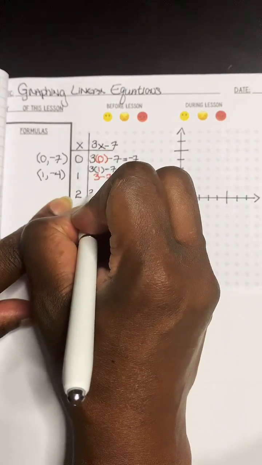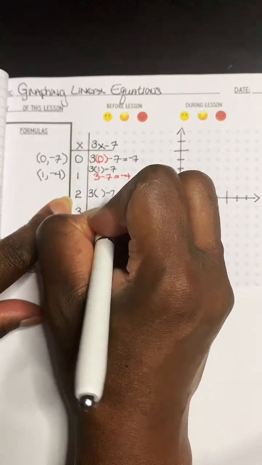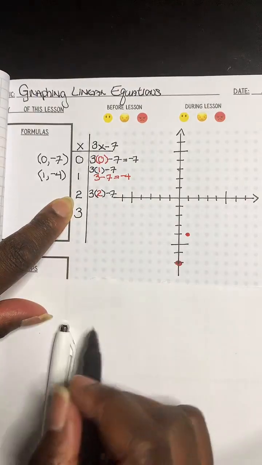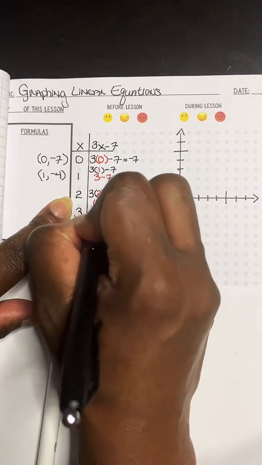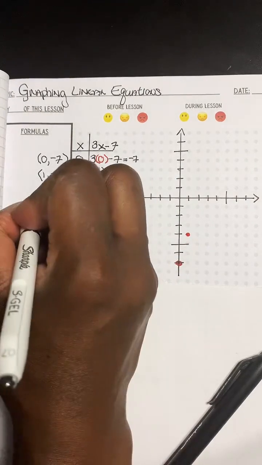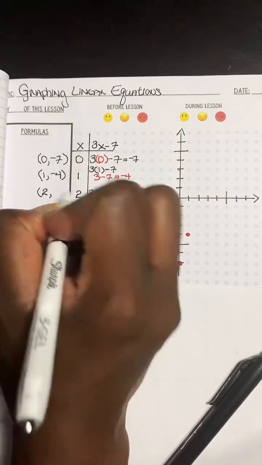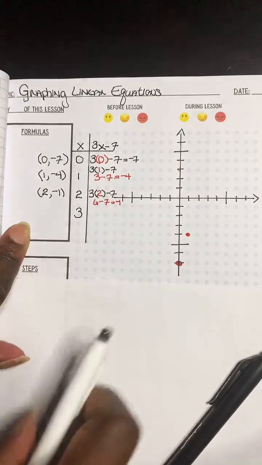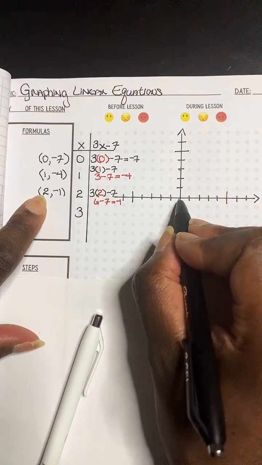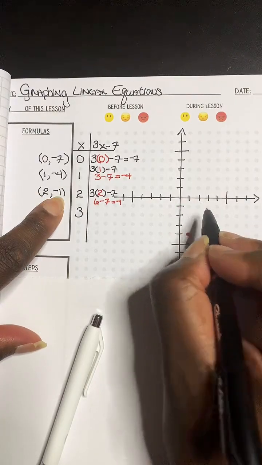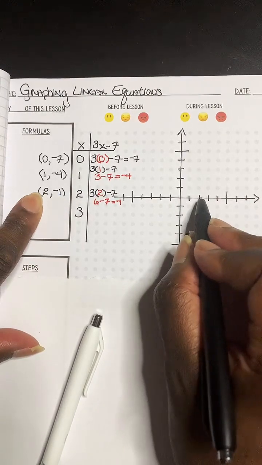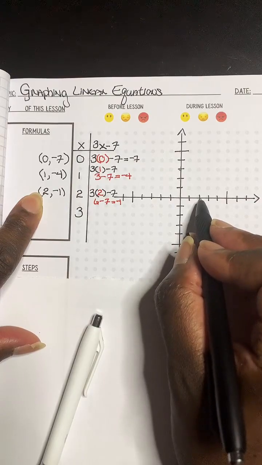Same thing over here. This time, instead of an x, we're going to put a 2. So 3 times 2 gives me 6. 6 minus 7 gives me a negative 1. So your ordered pair for the next point is going to be (2, -1). Starting here at the origin, I have to go to the right 2, 1, 2, and then down 1 and plot my point. A lot of people will do, oh, I have to go to the right 2 and then put a point. No, don't do that.